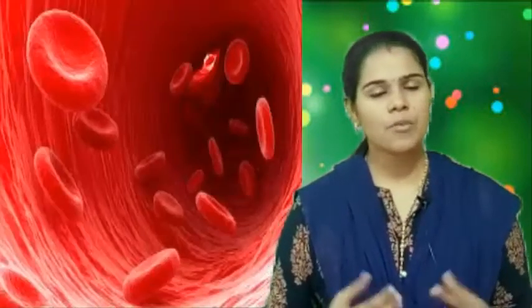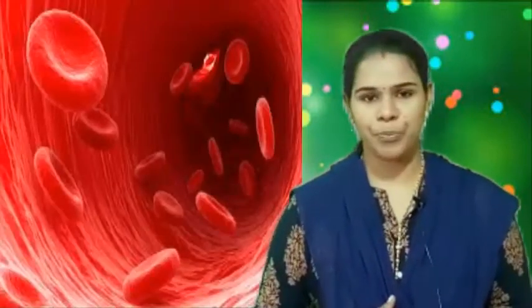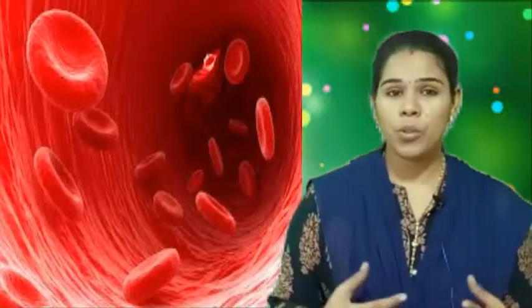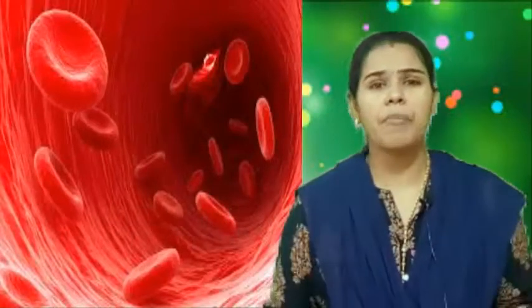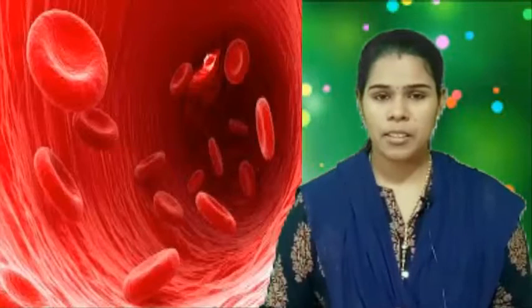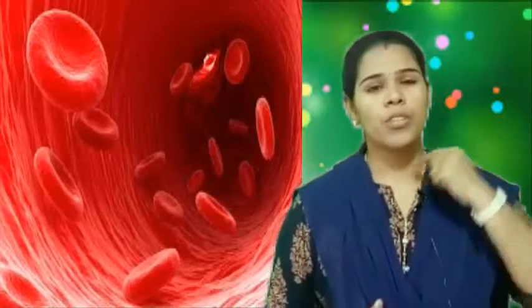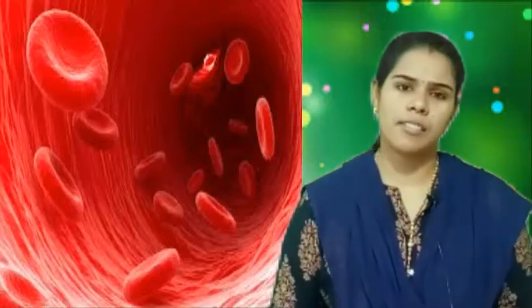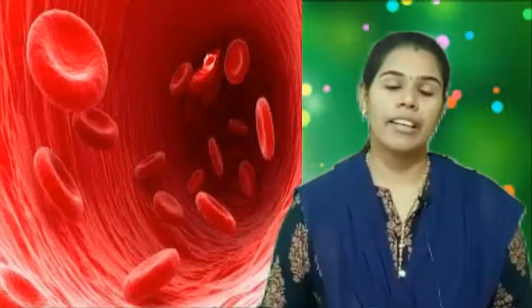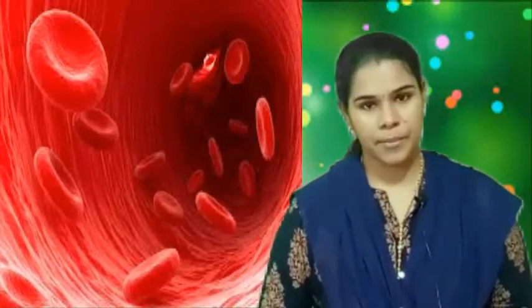So, a common example of connective tissue, the first one, is blood. Blood is one of the connective tissues. We know blood connects each and every part of the body, isn't it? It starts from our head and it moves through each and every cell. So we know the main function of blood.